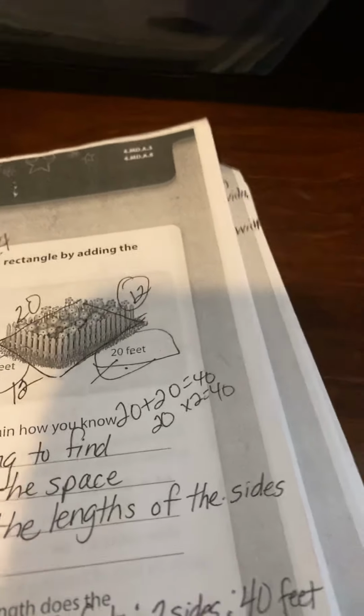Okay, so 2 times 20 is 40 plus 2 times 12 is 24. And you add, your sum would be 64. So that's how we know our answer is correct.